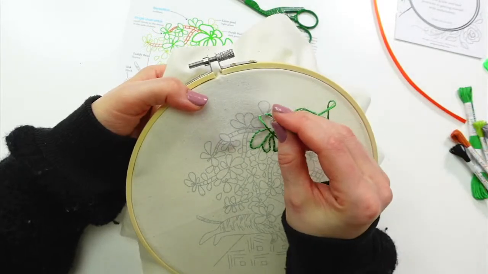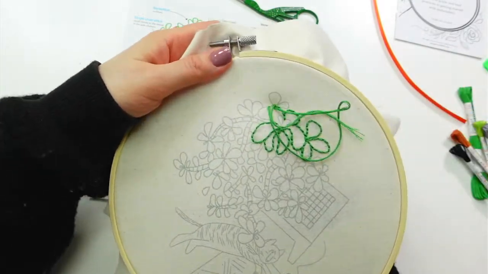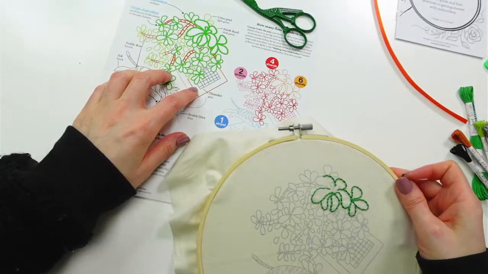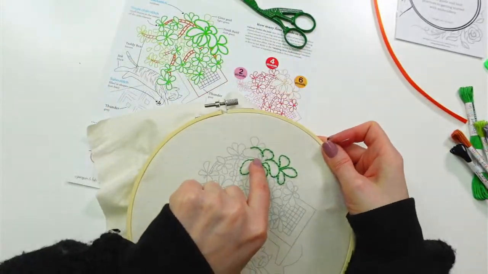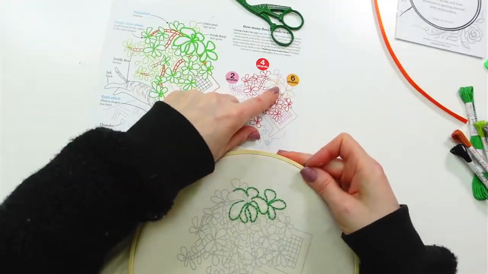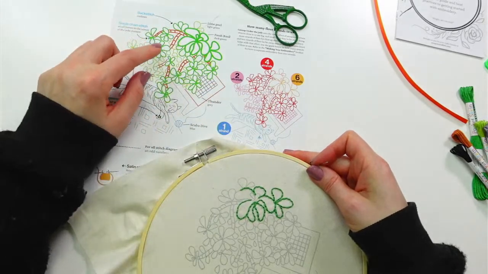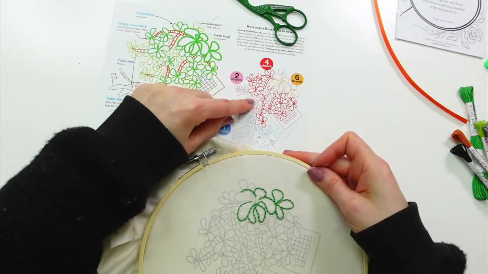So that'll work. Let's see. Yeah, it's just this and then the 2 little bloops on the inside, and then we're done with the 6 strands. And then we can move on to the 4 strands.